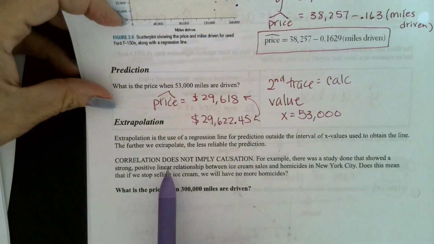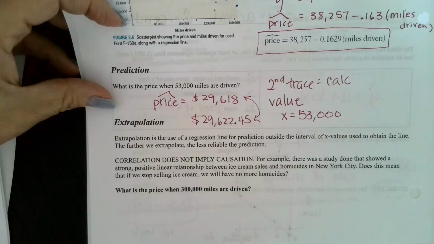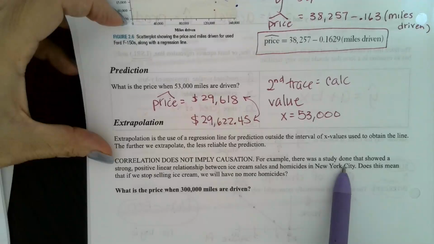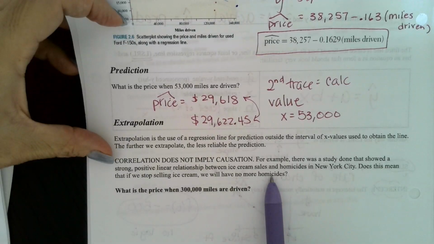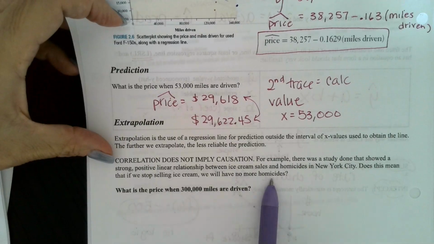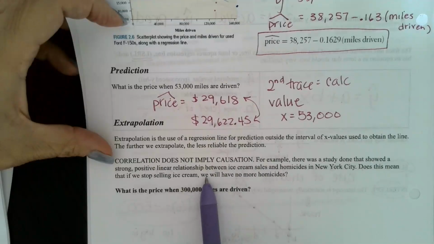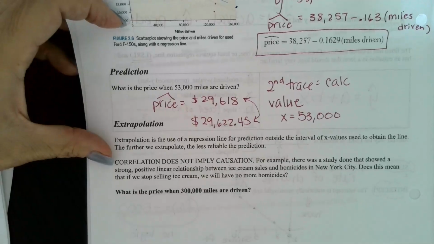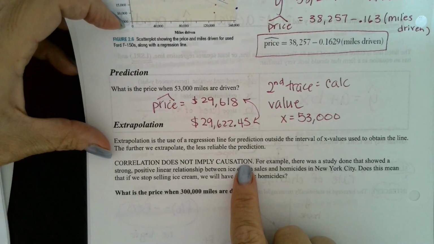So what it says here is correlation does not imply causation. For example, there was a study done that shows a strong positive linear relationship between ice cream sales and homicides in New York. Does this mean if we stop selling ice cream, we will have no more homicides? Again, we talked about this in section 2B. It's the same thing. Correlation does not imply causation, right? And the other word that we use with that causation is association.